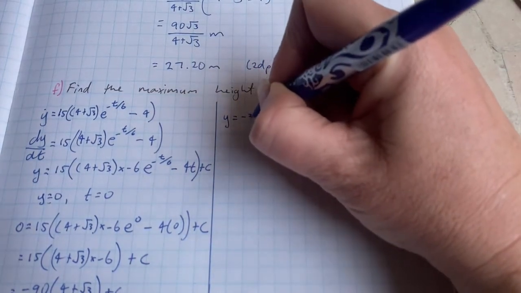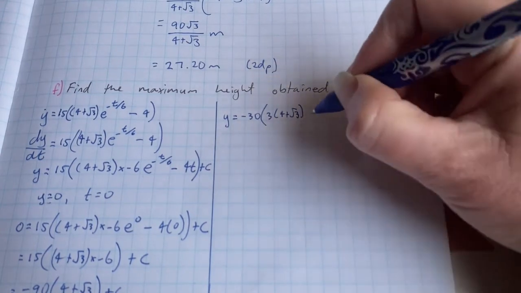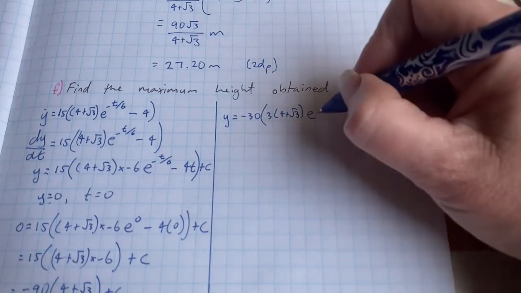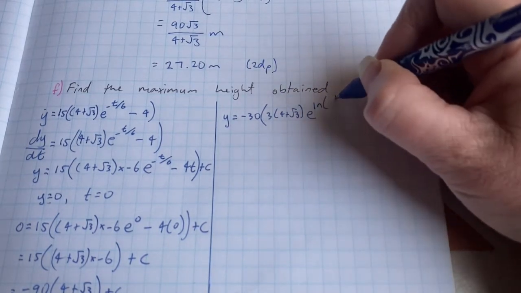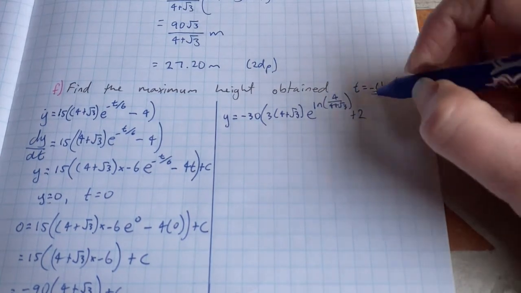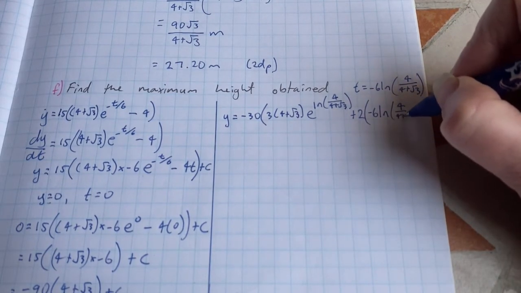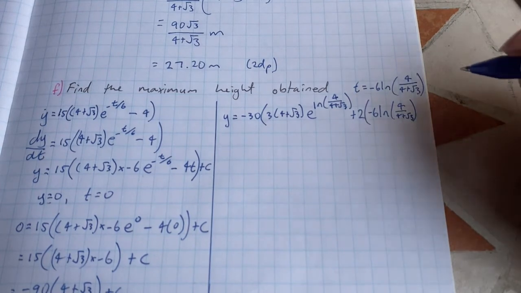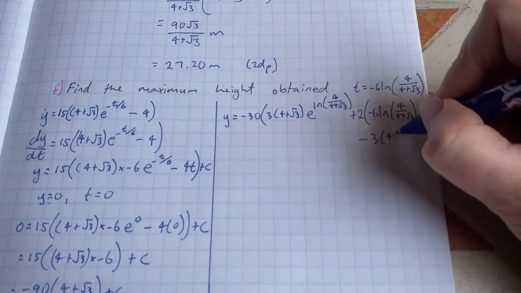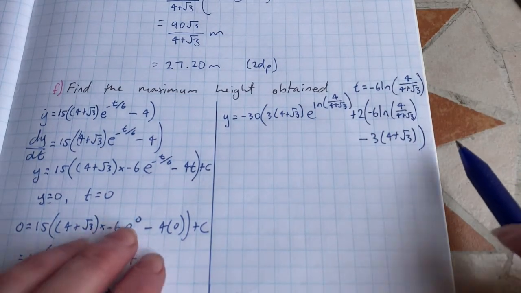So y is equal to -30 bracket 3 over 4 plus square root 3 e to the negative t on 6, so log of 4 over 4 plus square root 3, plus 2 times -6 log of 4 on 4 plus root 3. I'm running out of space there, so minus 3 over 4 plus square root 3. Pretty nasty one for exact form, but you know, it's kind of fun.